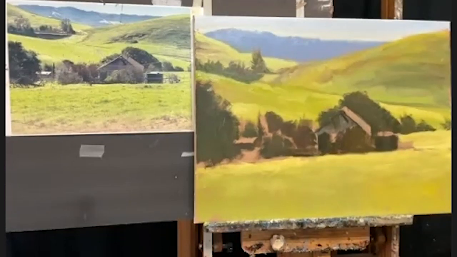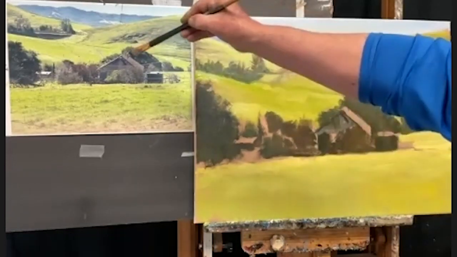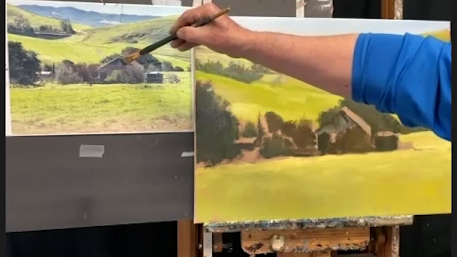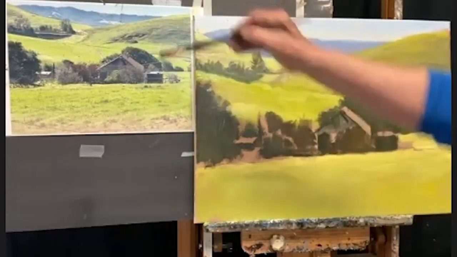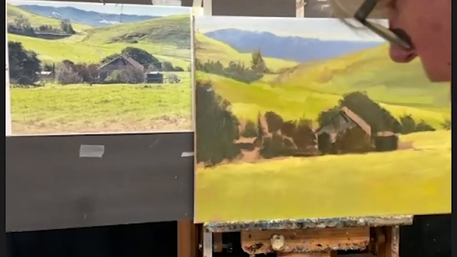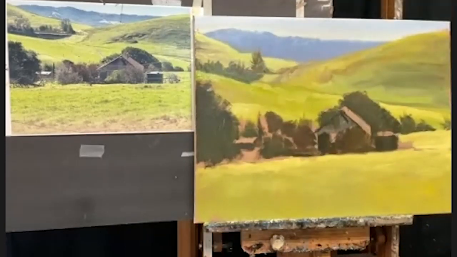So I'm going to look at the top of the roof. This is definitely lighter and warmer than this. How light? It's not this light, but it's lighter and warmer. So I'm going to take, again, white, but take asphaltum. Those two colors might do it. That feels a little yellow for me. I could be wrong. So let's see.